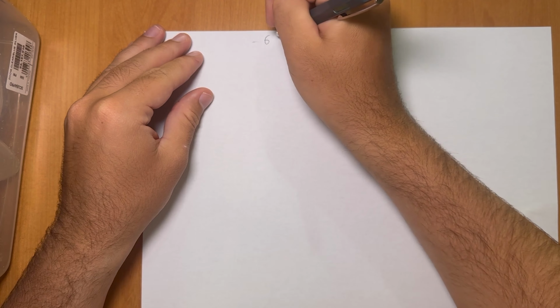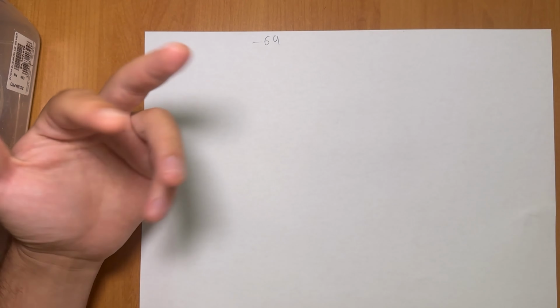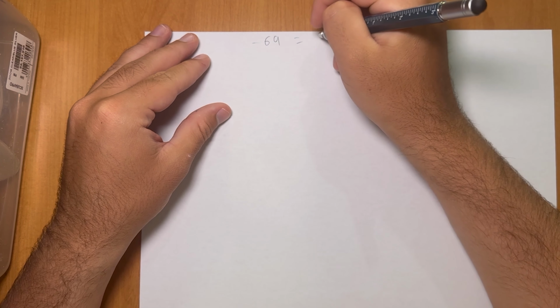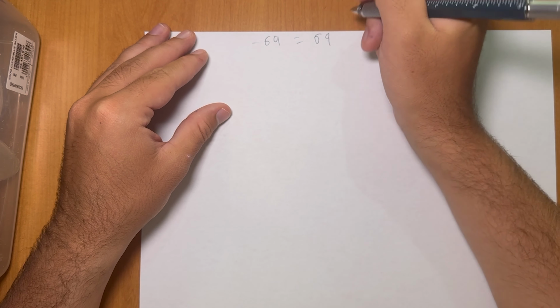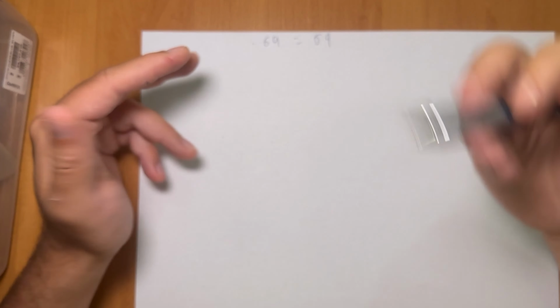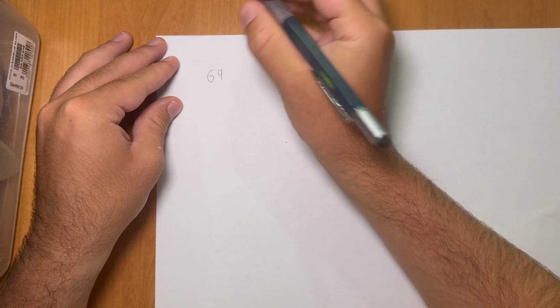Okay, let's do another example using -69. We want to find the 2's complement binary representation of -69. To do that, first we find the binary representation of the absolute value of -69, so 69, again using the divide by 2 method.